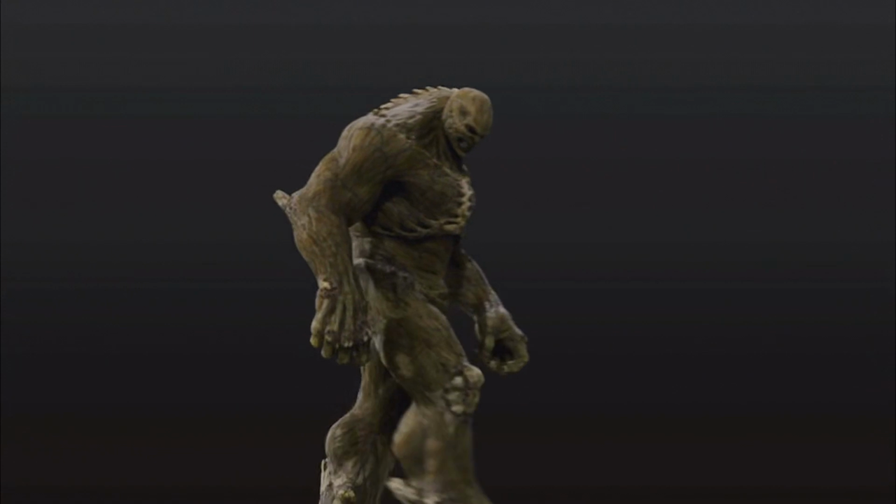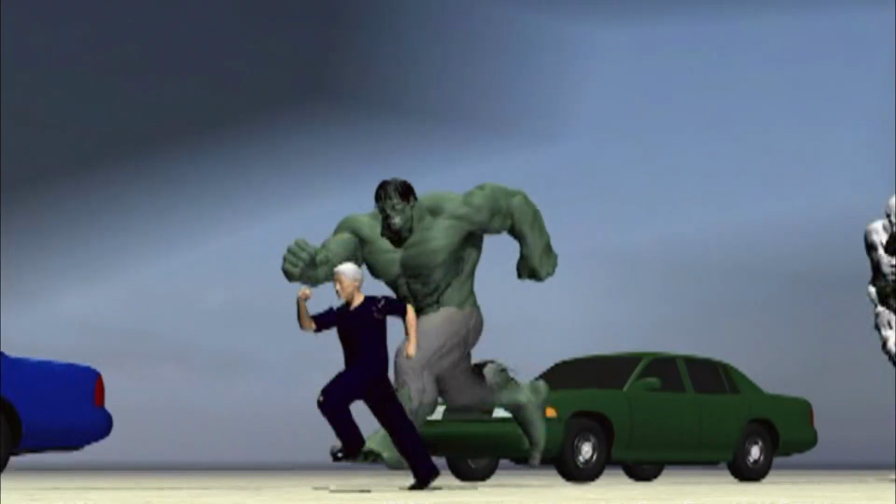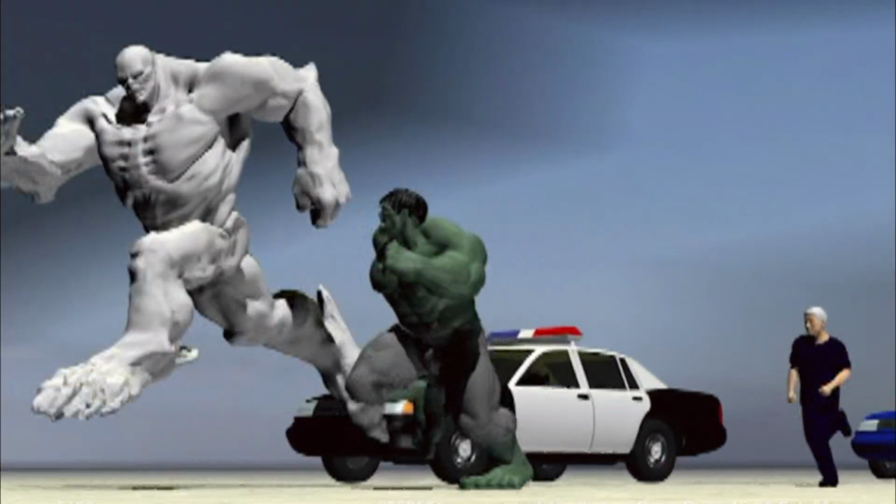And he would look like the Abomination. He would be something that is just ugly but giant. He's 11 feet. He's 2 feet taller than Hulk, which is a significant advantage in our movie.